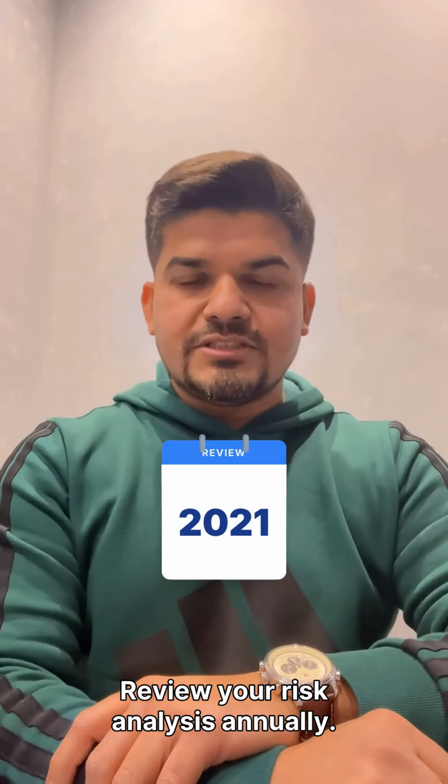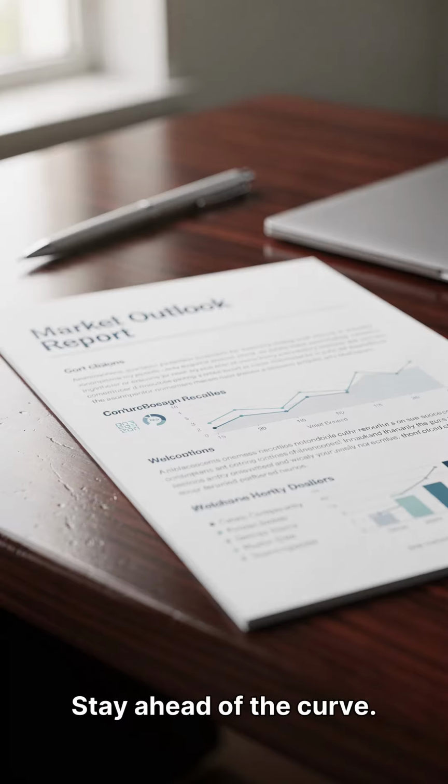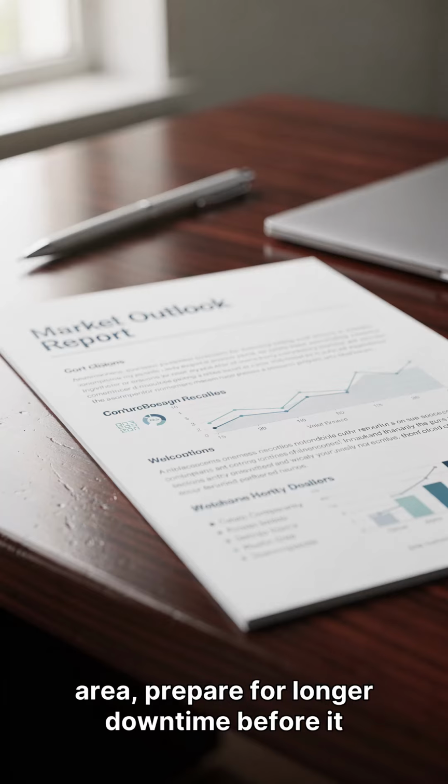Review your risk analysis annually. Market conditions change. If vacancy rates rise, increase your reserve contribution. Stay ahead of the curve. If you see supply increasing in your area, prepare for longer downtime before it happens.